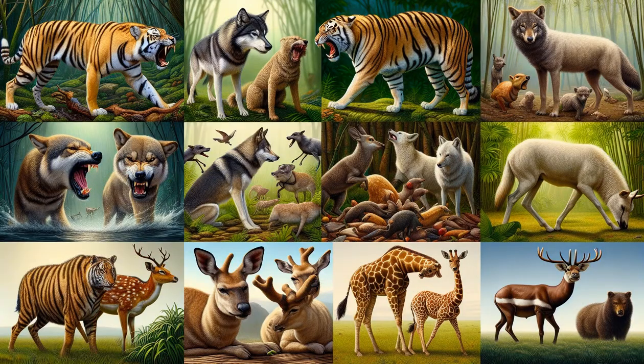For example, think of a group of animals where some are aggressive while others are more passive. Over time, if being aggressive gets them more food, we might see more aggressive animals in the next generation.